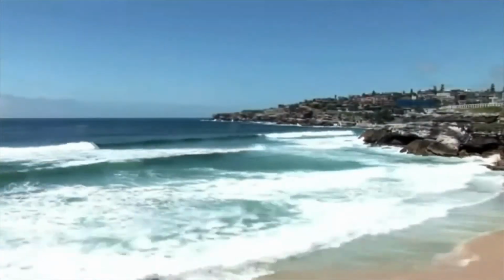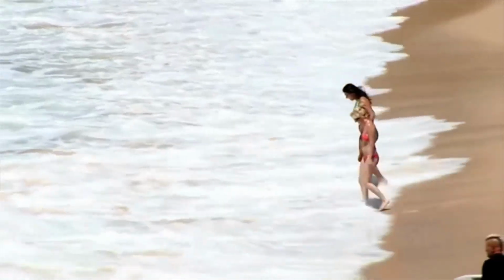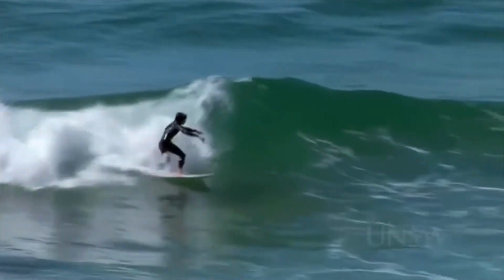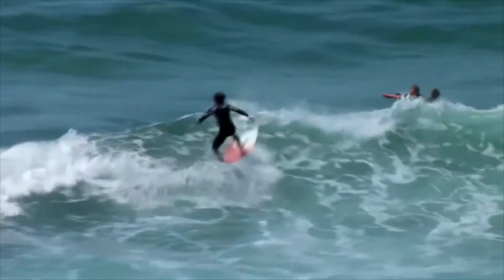A view from a headland is always a good way to spot a rip because you're up high and you're looking down at the beach and they're a lot easier to see. And often surfers and swimmers will check out the beach for rips before they go down in the water.